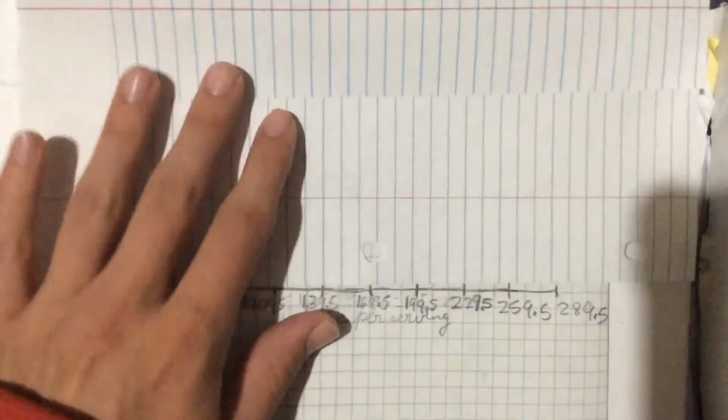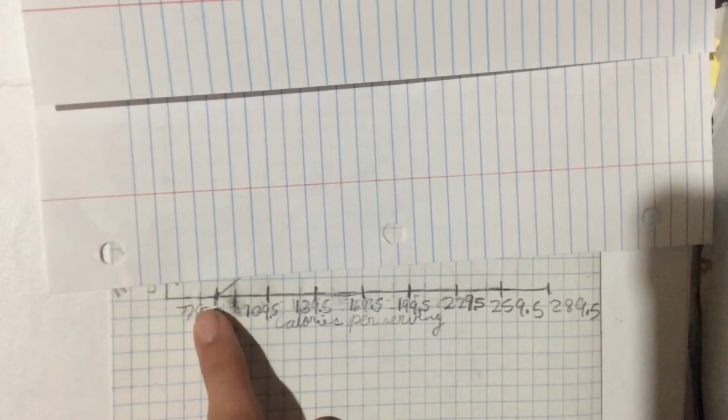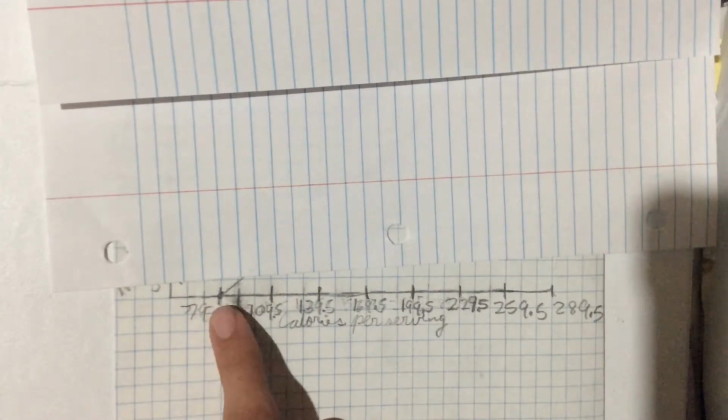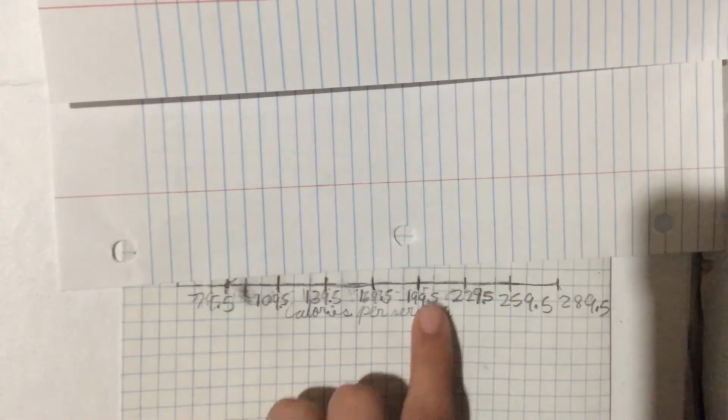So I went by threes, but you could go by twos or whatever, just so you have all the way up to 45. And then on the bottom, I put each boundary from the frequency distribution chart, and I did a space of 3 between each one, but you could really do any amount as long as it fits on your paper well.